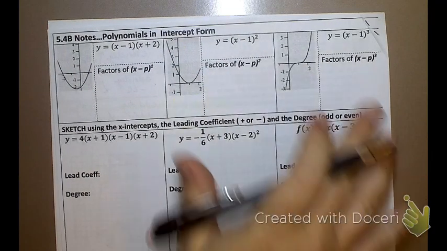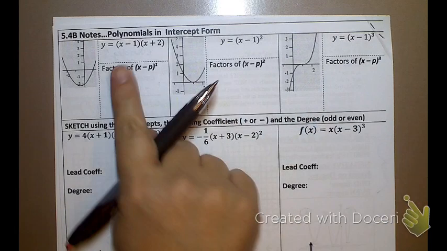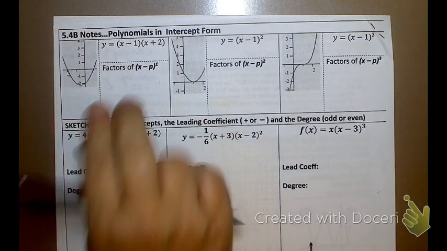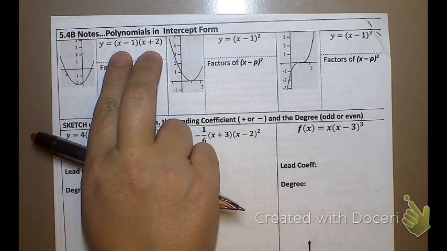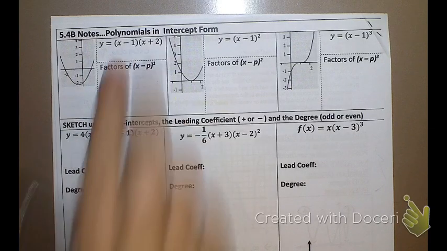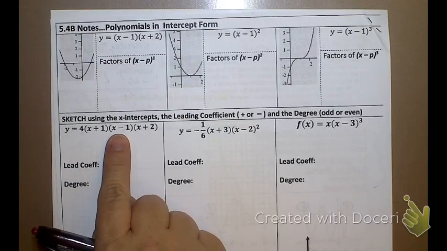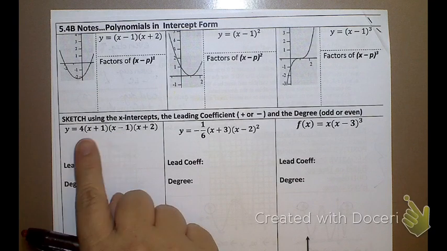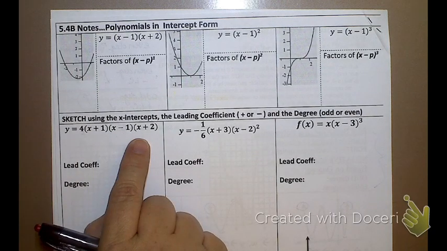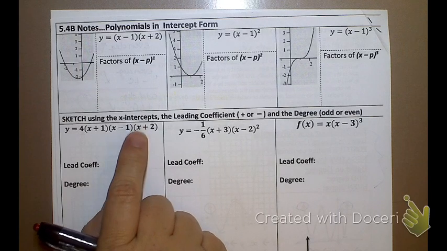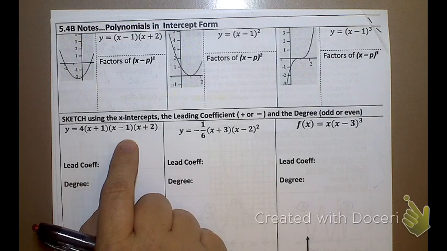Let's refresh our memories about some things here. These polynomials are already in factored form. Do you see that? I'm not going to make you suffer through going and factoring the polynomial. We did that last chapter. Do you remember that? Mod 7. Spent a lot of time factoring polynomials. Now I'm going to show you how you go from factored form to the graph.